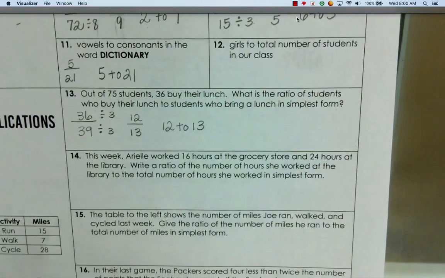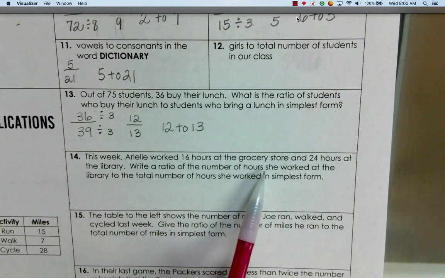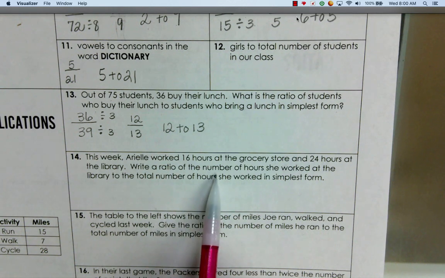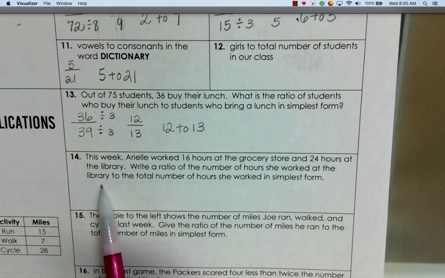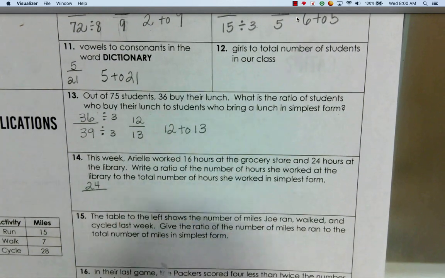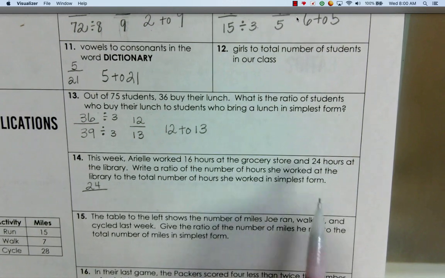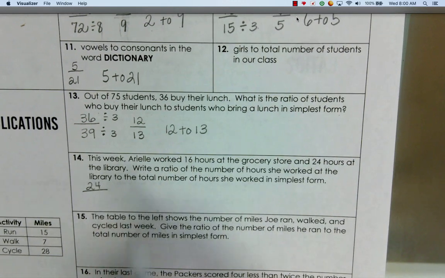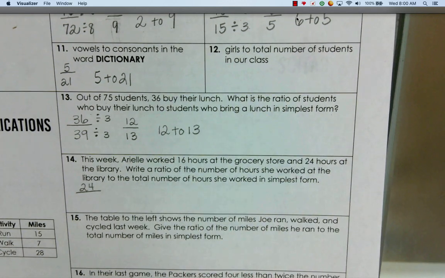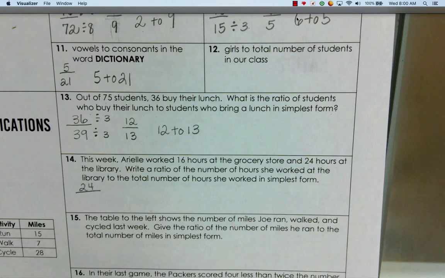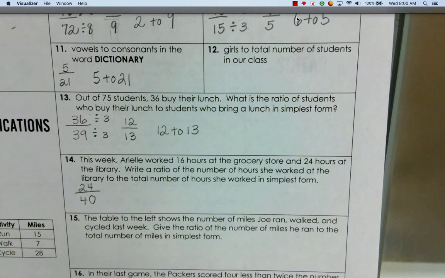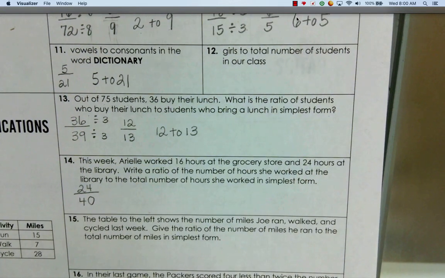Number 14. This week, Ariel worked 16 hours at the grocery store and 24 hours at the library. Write a ratio of the number of hours she worked at the library, which is 24, to the total number of hours she worked in simplest form. So we're going to do part to whole. To find all of the hours she worked, we need to add 16 and 24 together. 40 hours. A solid work week. Now you have to simplify that. So let's find the greatest common factor.